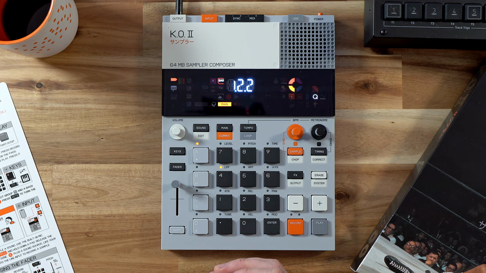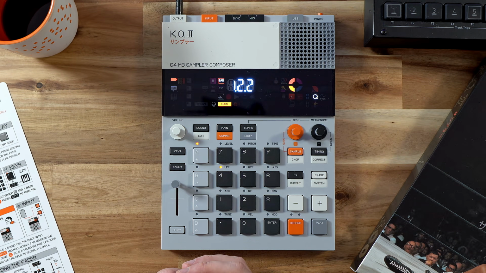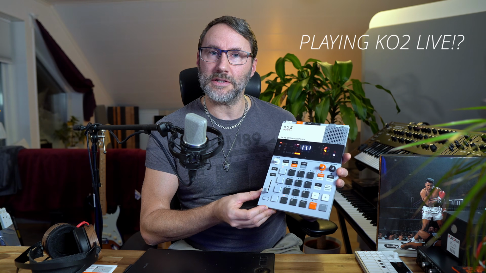Okay, so that was a quick beat using some of the internal samples that ships with the Knockout 2 and also some sampled piano that I sampled with a built-in microphone. So without going too deep into the editing functionalities of the Knockout 2, I feel that we should talk about the important thing here. What kind of performance options do you actually have with the Knockout 2?